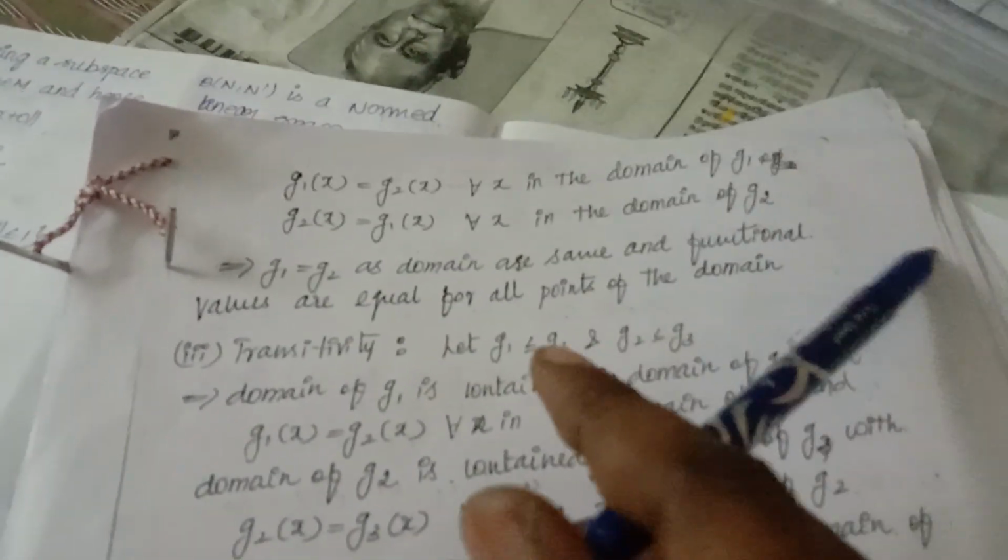The difference between symmetry and antisymmetry is this: for symmetry we say a is less than or equal to b and b is less than or equal to a, but in antisymmetry we have to show that if a is less than or equal to b and b is less than or equal to a, then a equals b. So g1 equals g2, as the domains are the same and the functional values are equal for all points of the domain.